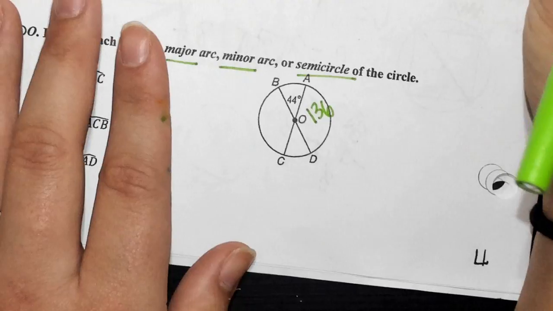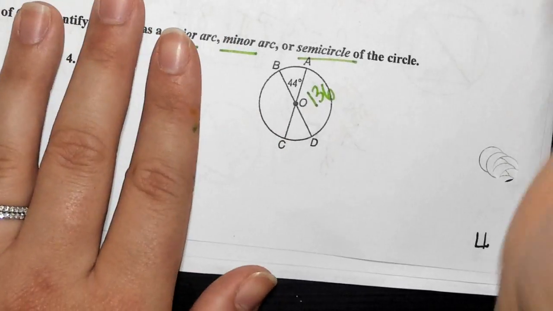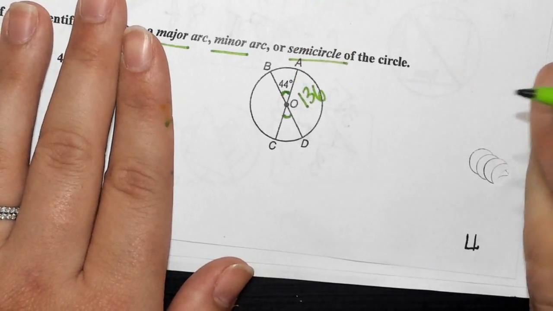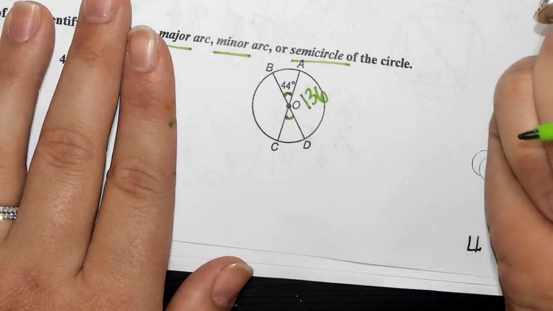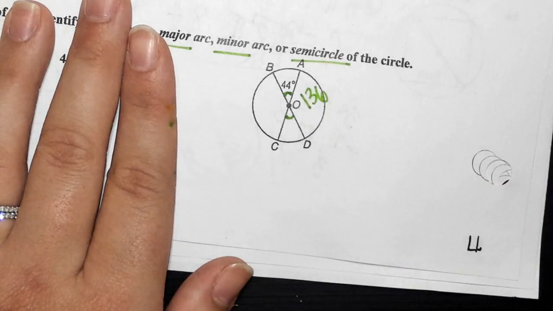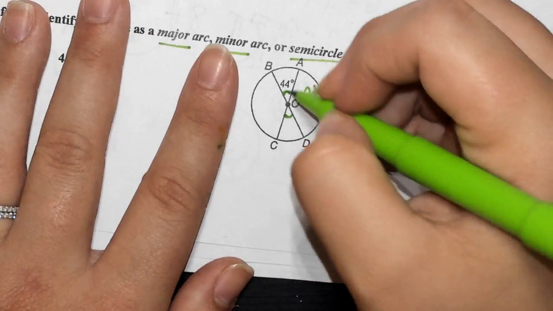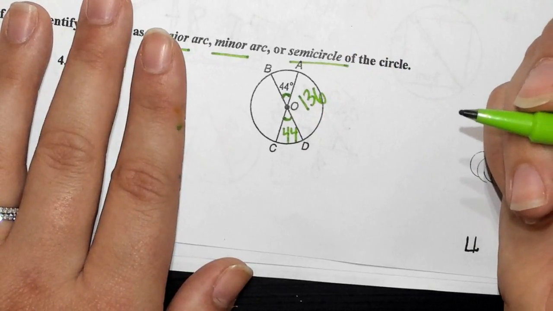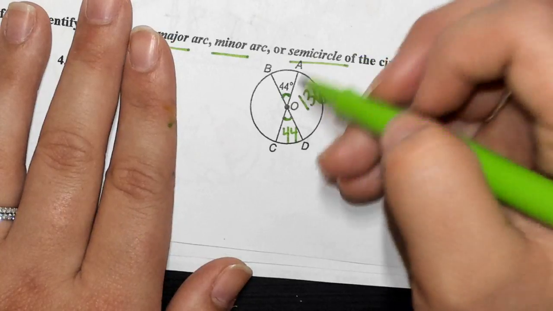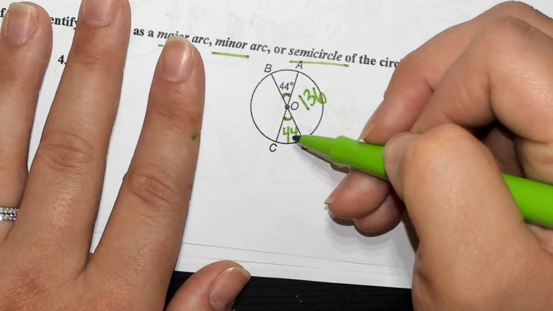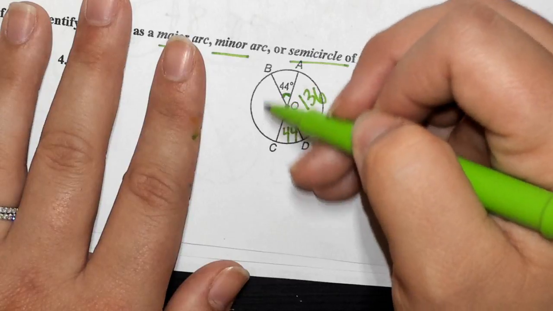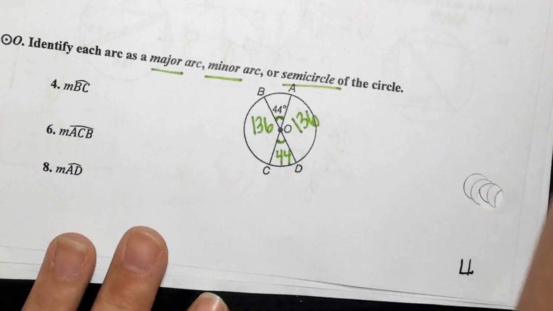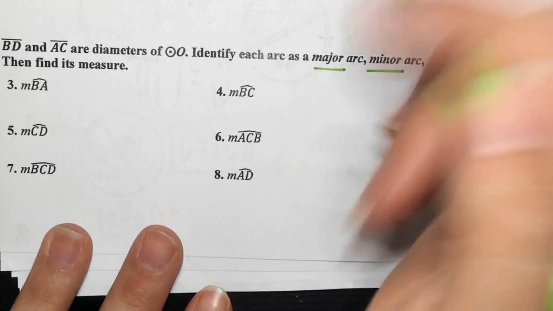Does this look familiar? If this is 44, what is this? 44. What are they called? Vertical. So if this is 44, so is this. Yep, it is like a bow tie. And again, if this is 44, then this is 44. And if this is 136, then what's this? Very good. Y'all are awesome.